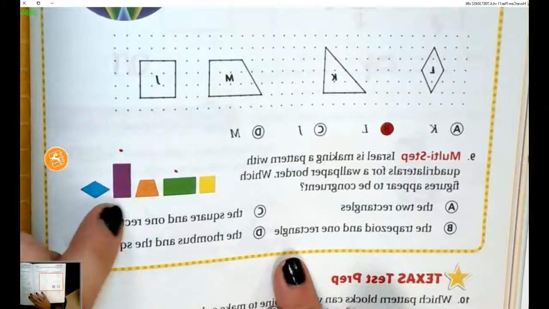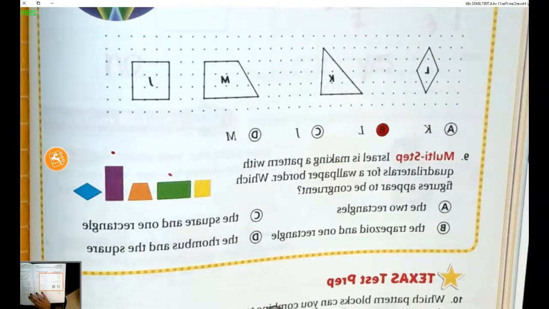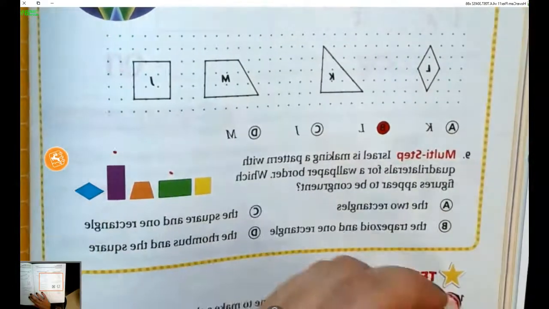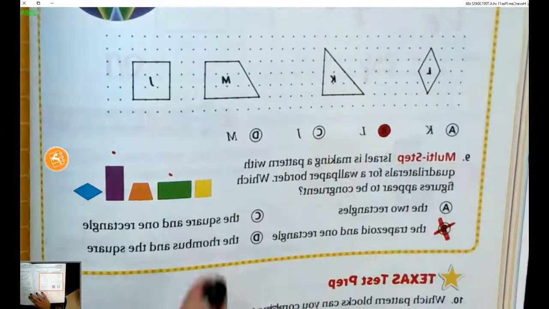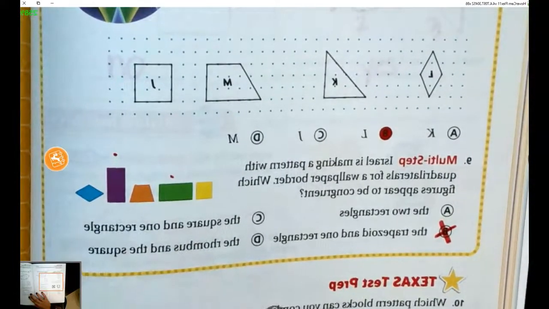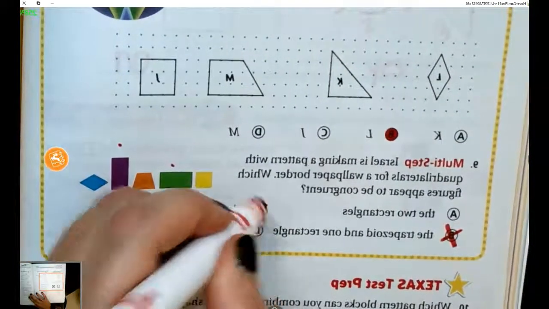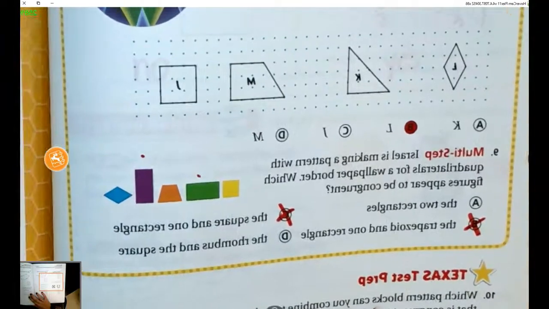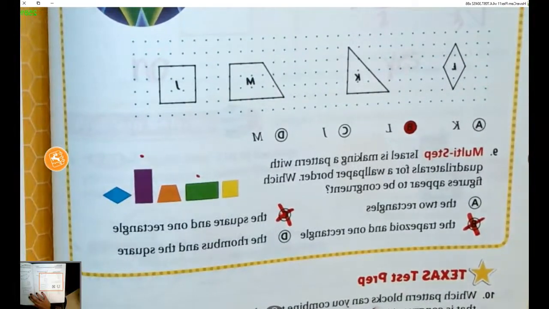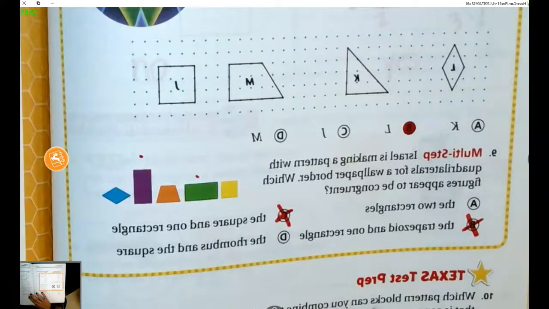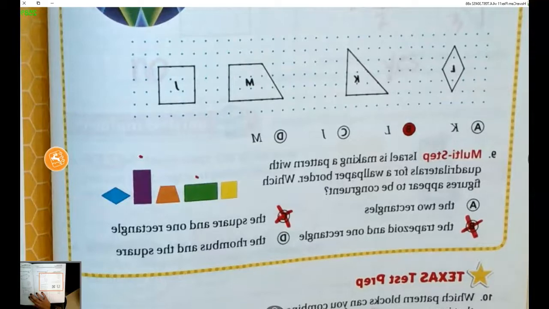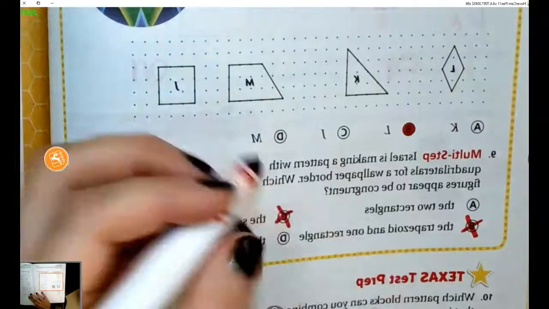Well, trapezoid and a rectangle, are they the same shape? No, so they can't be congruent. The square and 1 rectangle. No, they're not the same size or same shape. D, the rhombus and the square. Why can't they be congruent? Bryson, why can't a rhombus and a square be congruent? They're not the same shape.